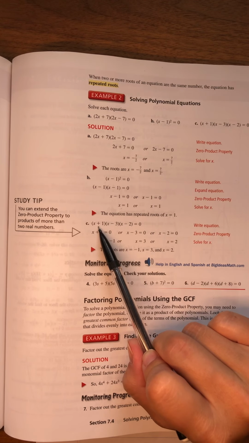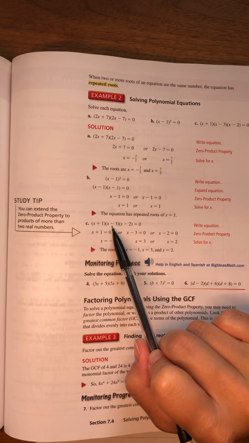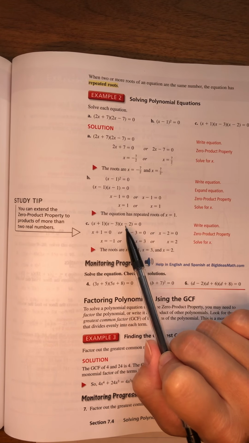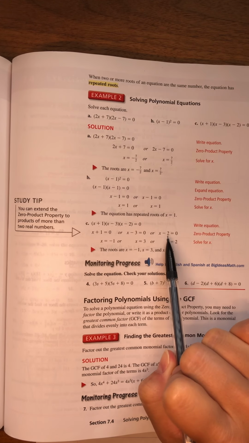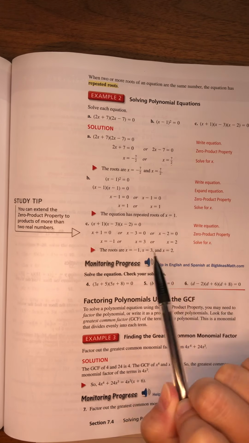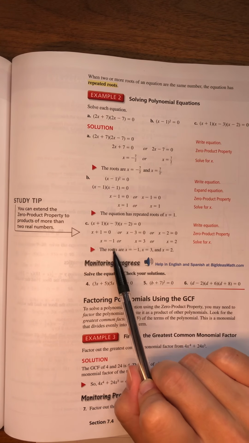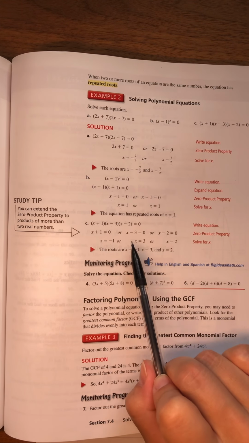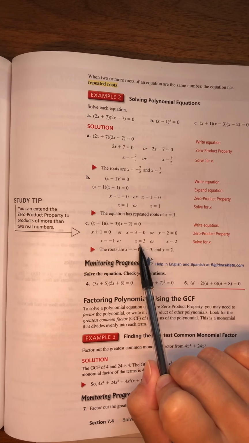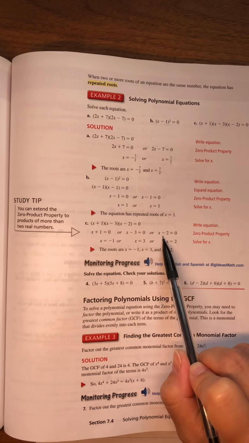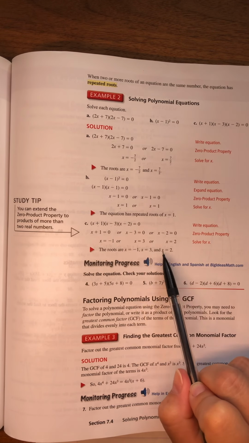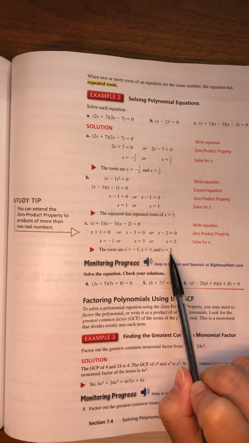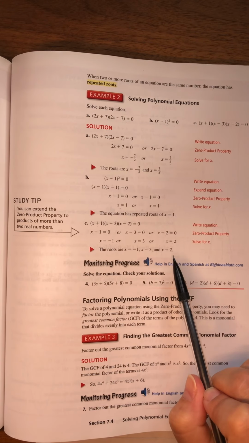I have three factors for this one, x plus 1, I have x minus 3, and I have x minus 2. I'm going to set all three factors equal to 0. This is going to lead me to three solutions. X plus 1 equals 0, I get x equals negative 1. X minus 3 equals 0, I get x equals 3. And x minus 2 equals 0, I get x equals 2. So again, I have three solutions for this one. All right, so that's the zero product property.